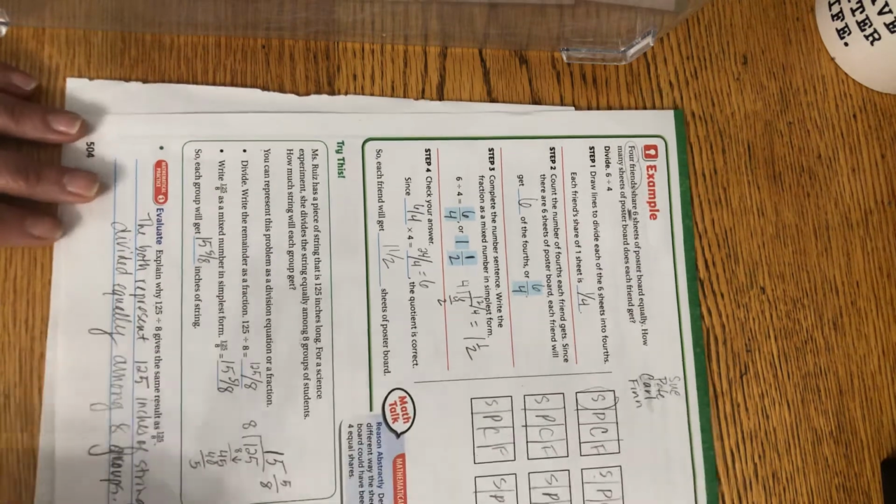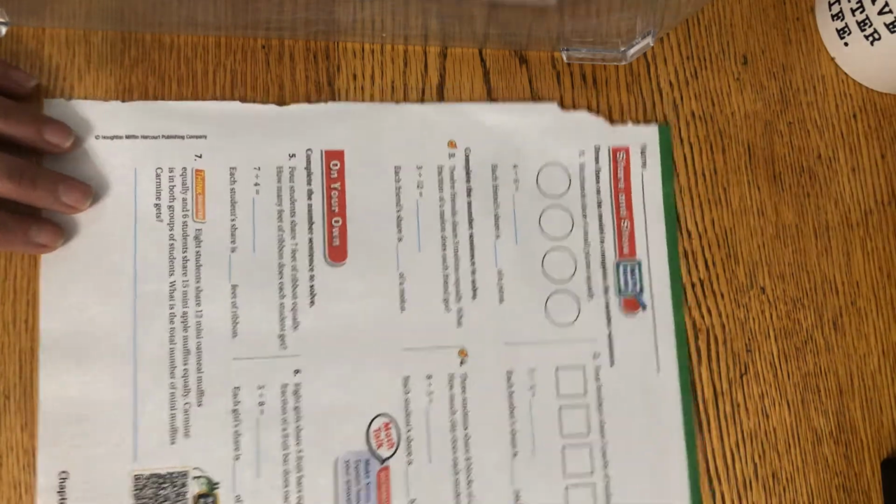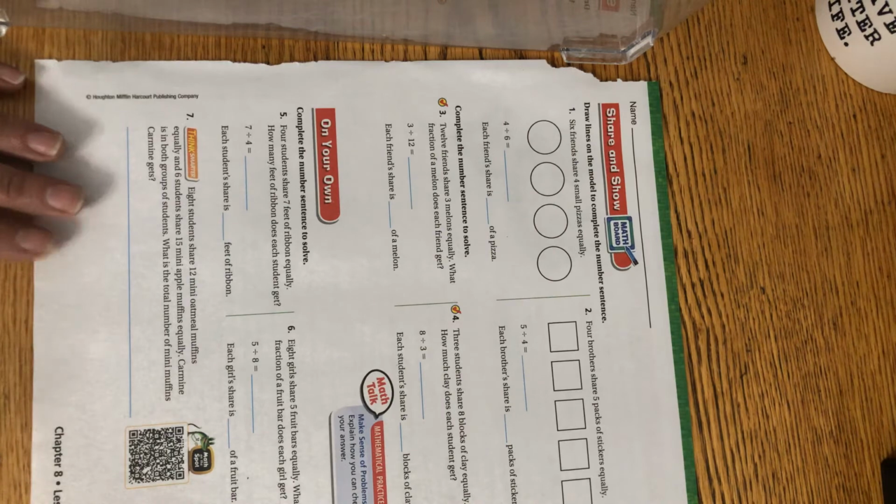All right, so your work is to do the share and show, just kind of following along with that. It's really, really simple. It may seem kind of complicated, but if you just think about how to turn a fraction into a division problem by making the numerator the dividend and the denominator the divisor, it's pretty simple.